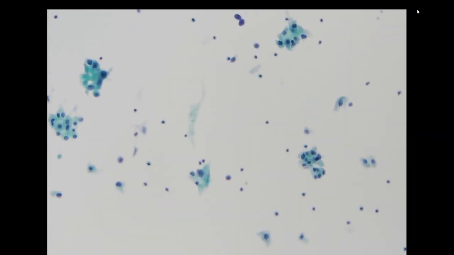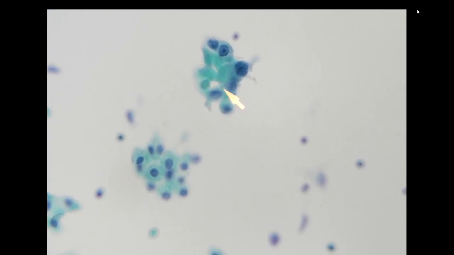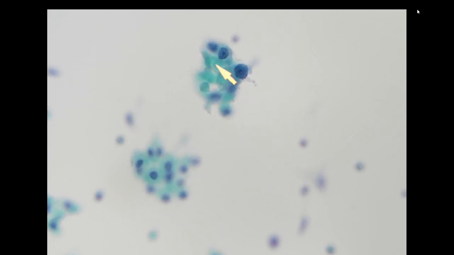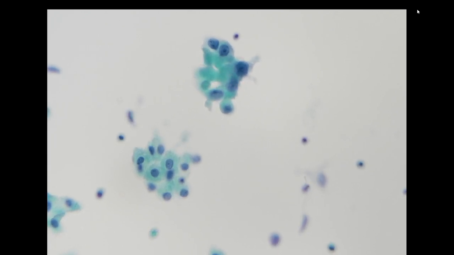So we have two other thyroid aspirations. This is the first one. On low power, first of all, we do not see colloid. On high power view, we see a lot of relatively atypical looking cells with big nuclei, some with prominent nucleoli, but the cytoplasm seems to be quite plentiful, with a densely granular feature.